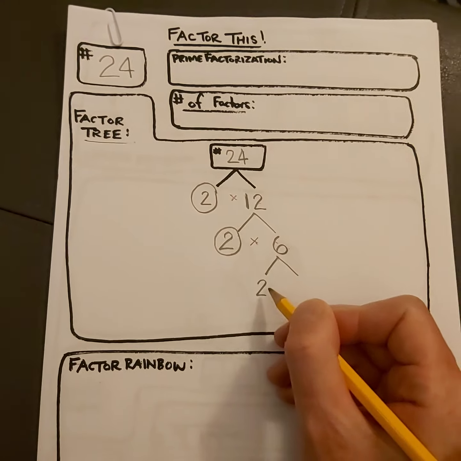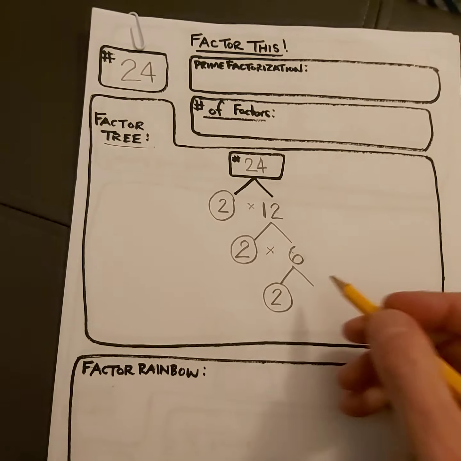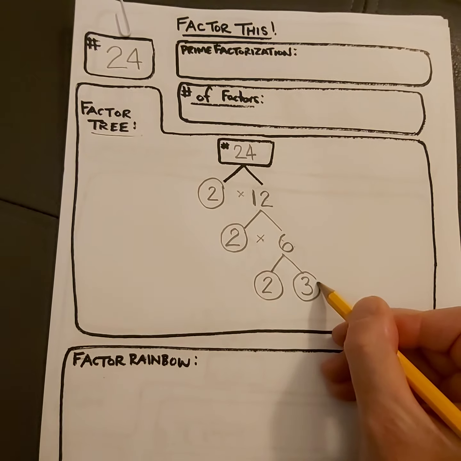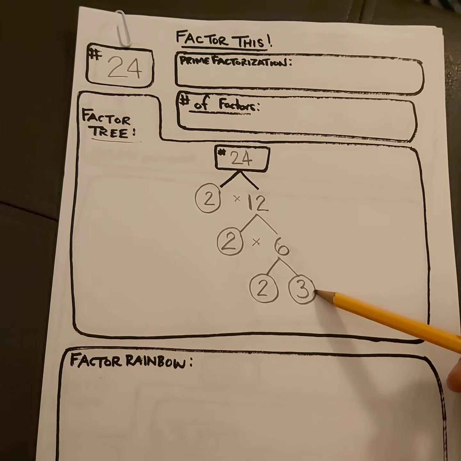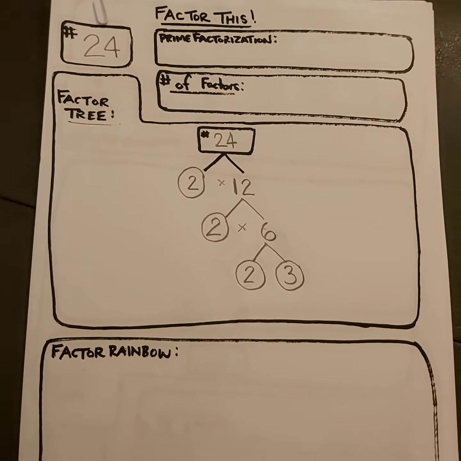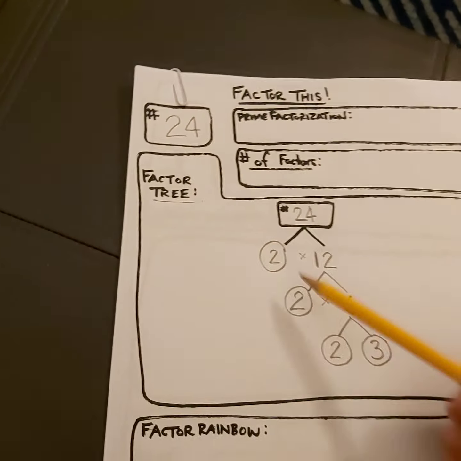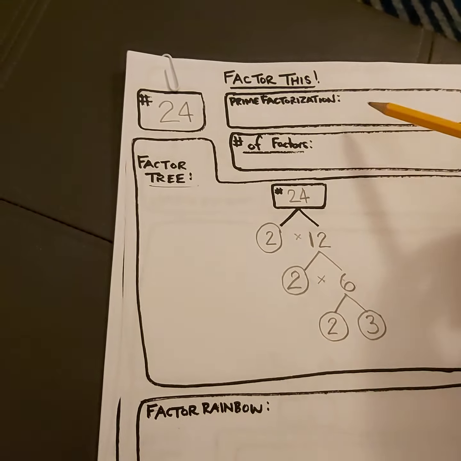Well, it is an even number, so I know that it can be divided by 2, and I also know that 2 times 3 equals 6. Now at the bottom of every branch, I have prime numbers and there's nowhere else to go. I can't go any further with this. That's good news.